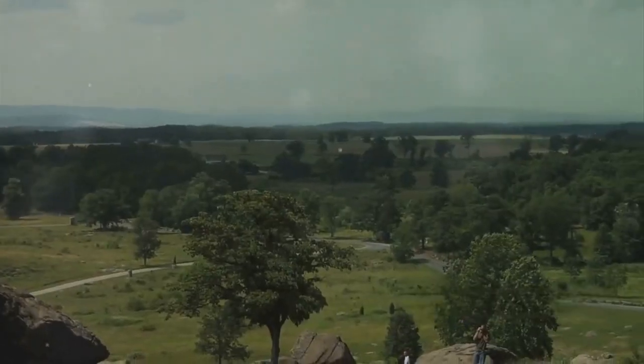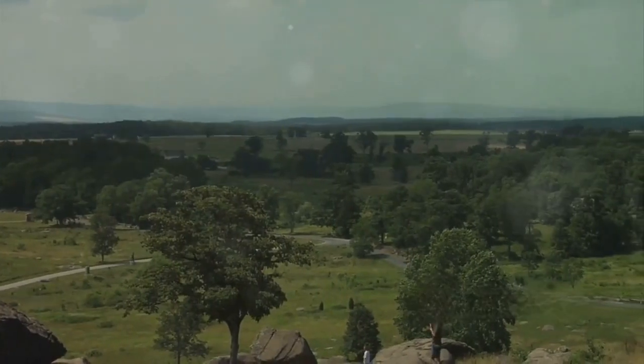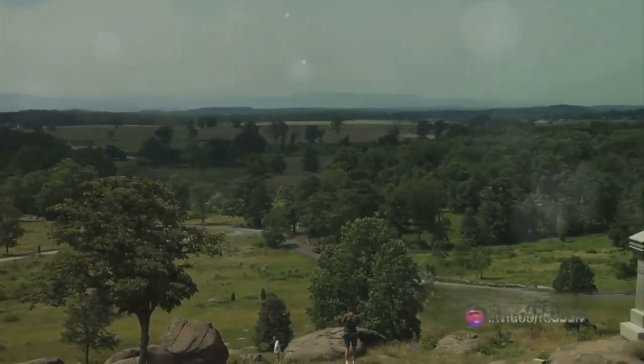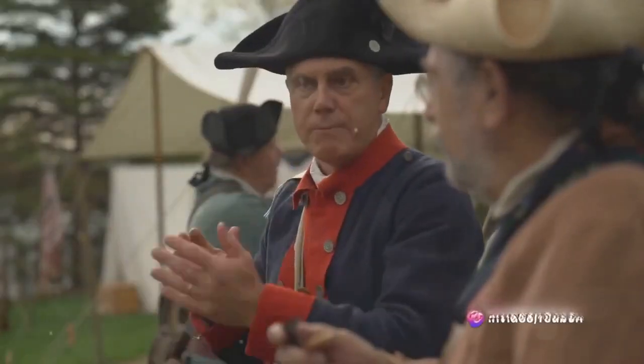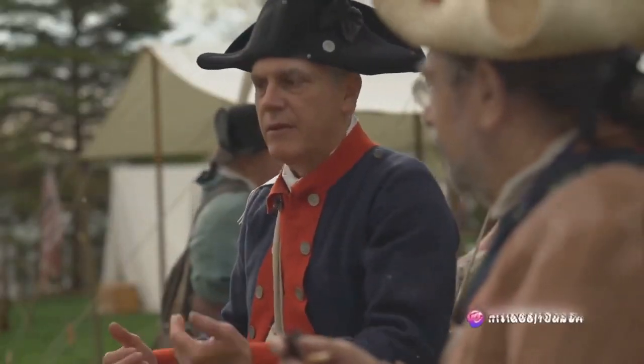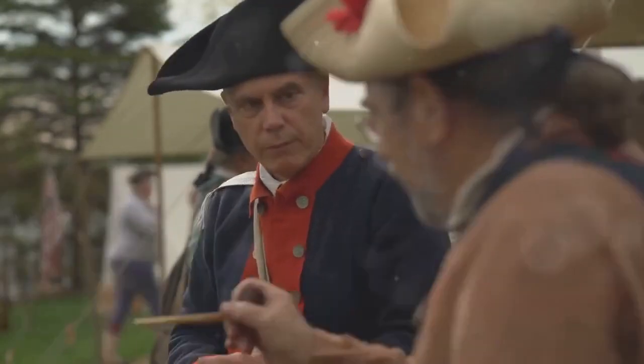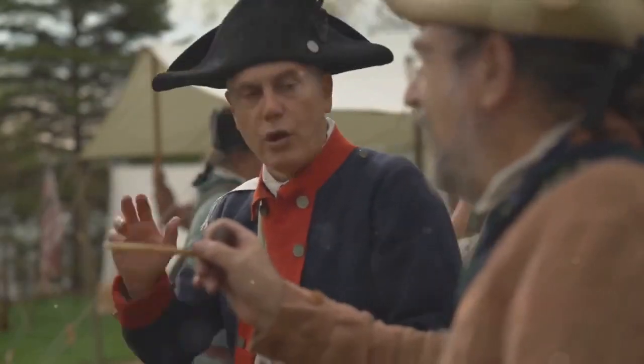The tide of the war turned decisively in favor of the Union with their victories at Gettysburg and Vicksburg in 1863. By April 1865, Confederate General Robert E. Lee surrendered to Union General Ulysses S. Grant at Appomattox Courthouse in Virginia, effectively ending the war.